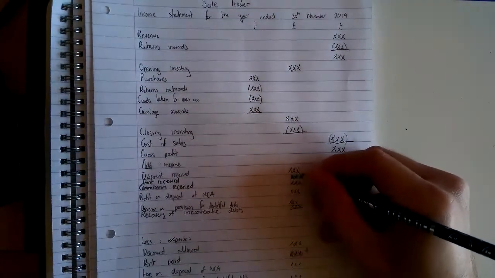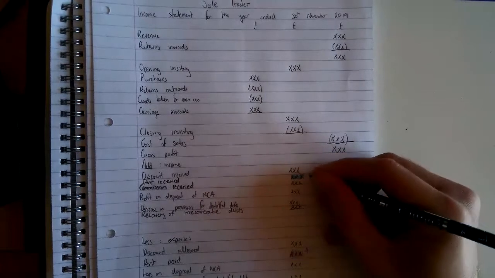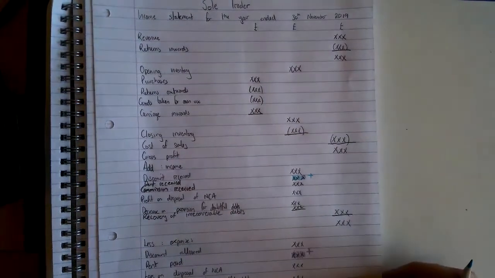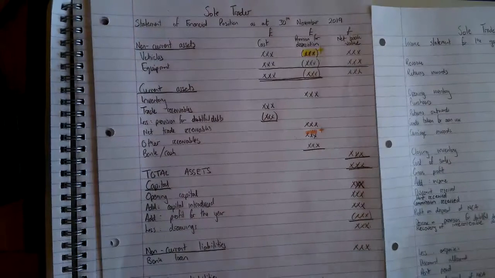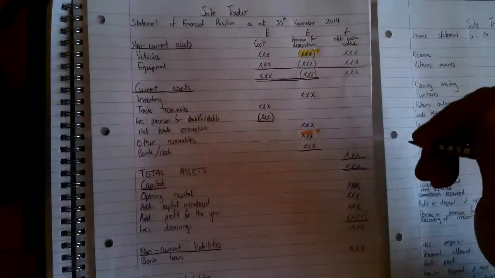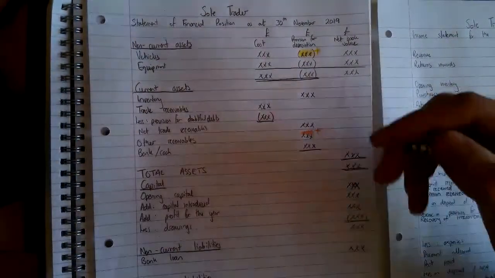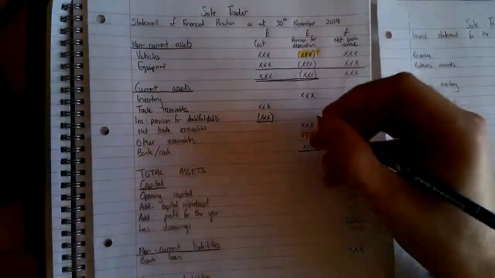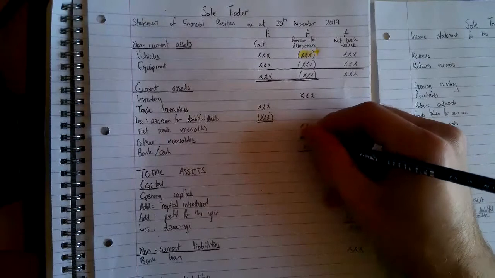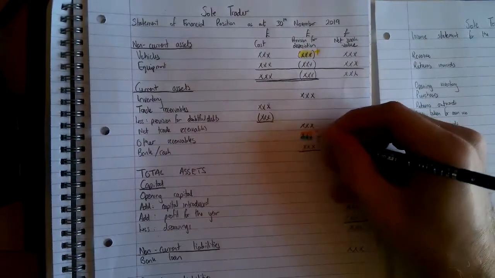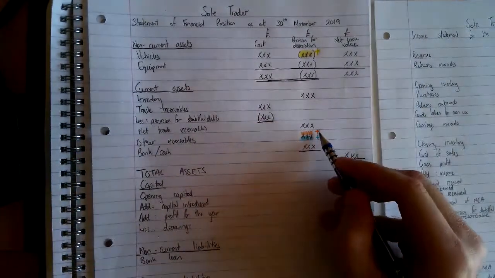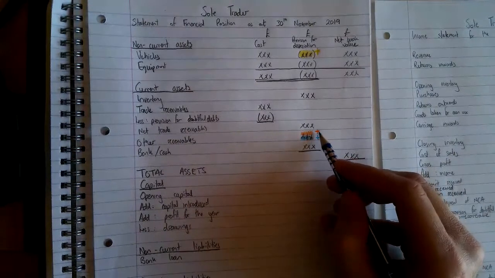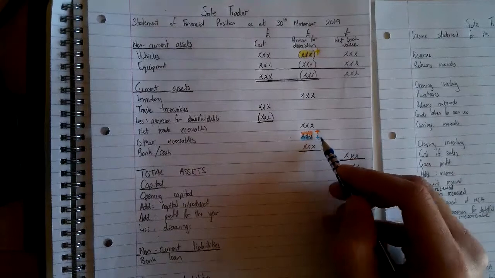So we're going to add it on to the rent received. Now on our SOFP, since we haven't received it yet, but we should have received it, it's an other receivable. It's something we're owed. It's owed to us. So we add it on to other receivables as well. So other receivables, look, are made up of two things: prepayments of expenses and accruals of income.